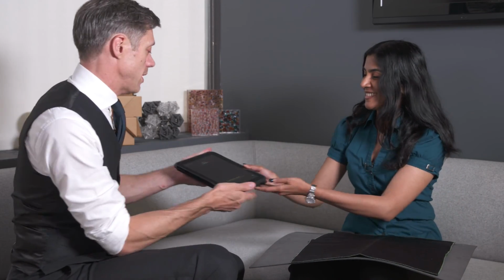Okay. The third one in this group, Gayatri is going to present to us, and it's a material called a pressure sensor by Sensing Tex. Would you mind holding this one? Sure. Okay. Great.